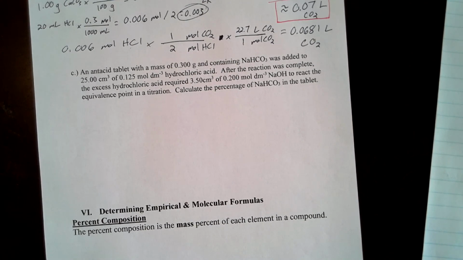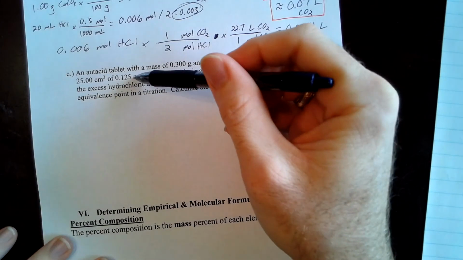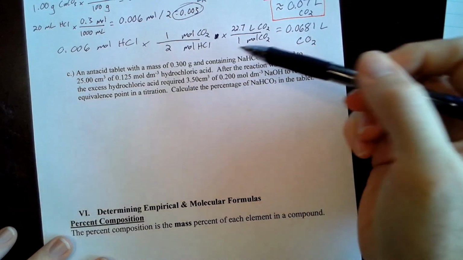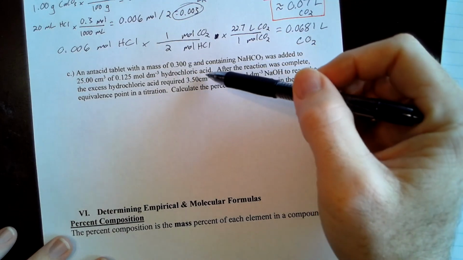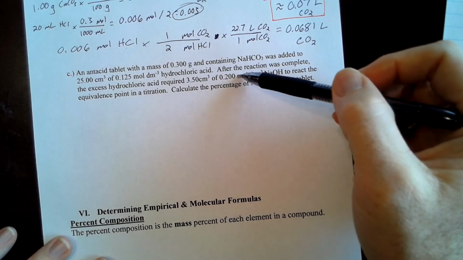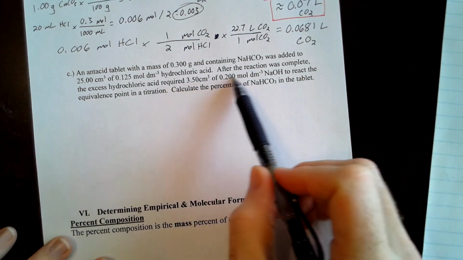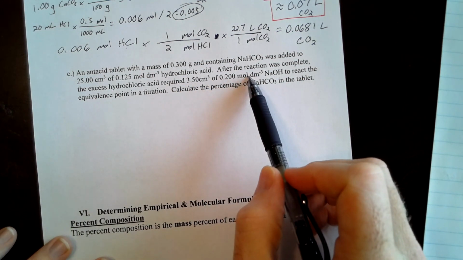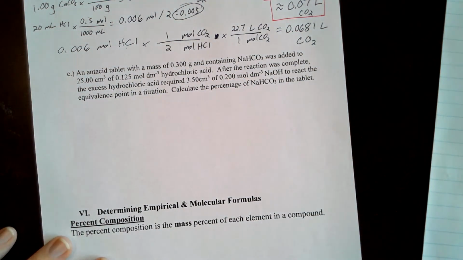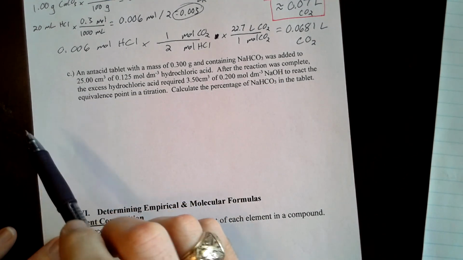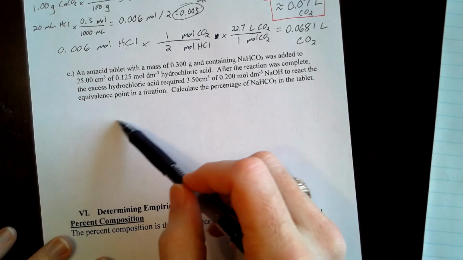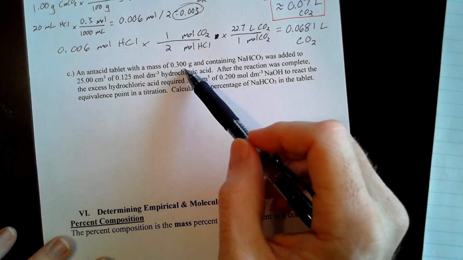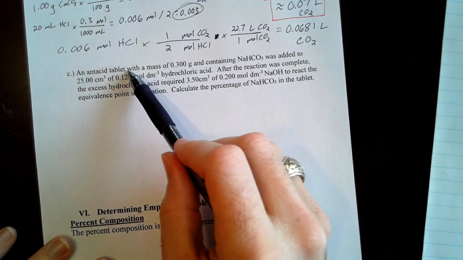So there's a couple of things going on here. We had sodium bicarbonate and we added it to acid, but we had acid left over, right? Then we can find out how much acid was left over from this titration. So what we're trying to find is the moles of acid that it took to neutralize this tablet.